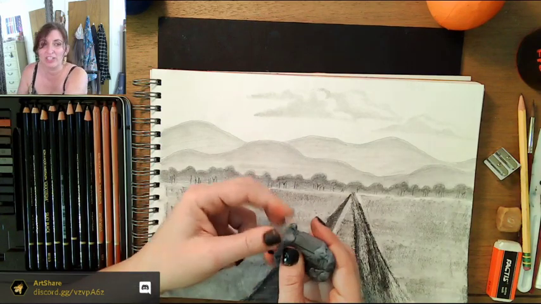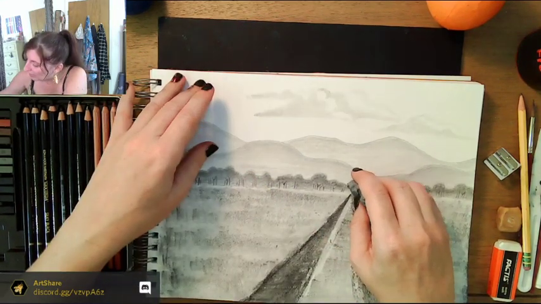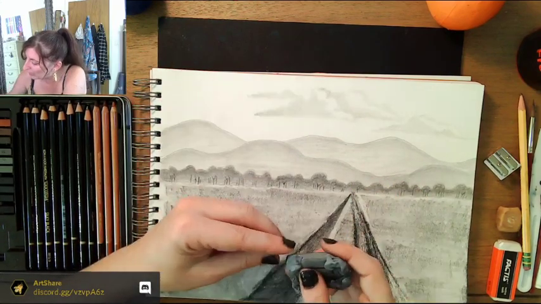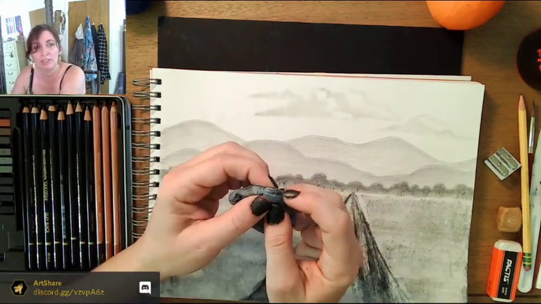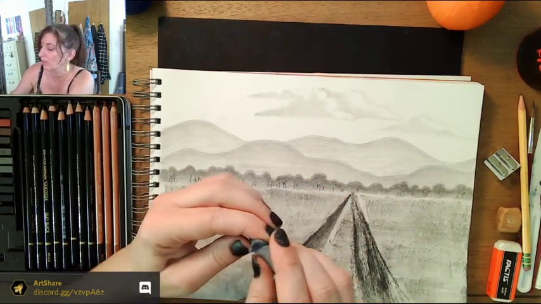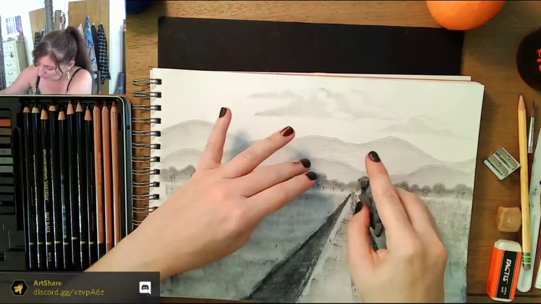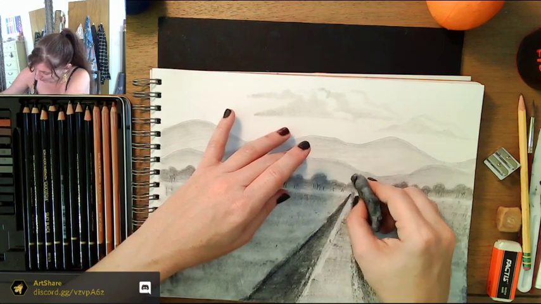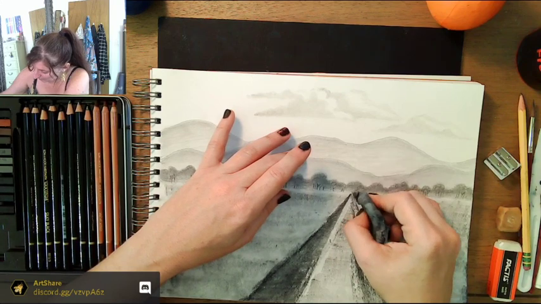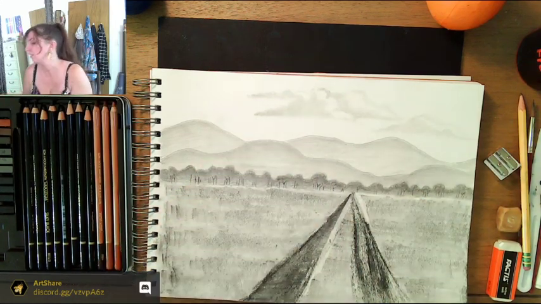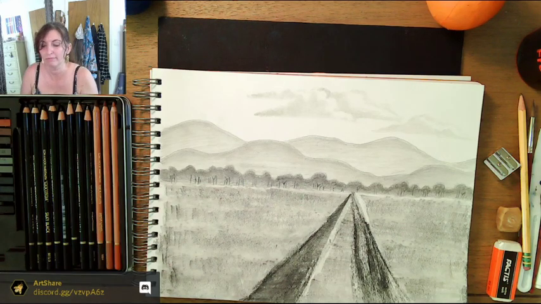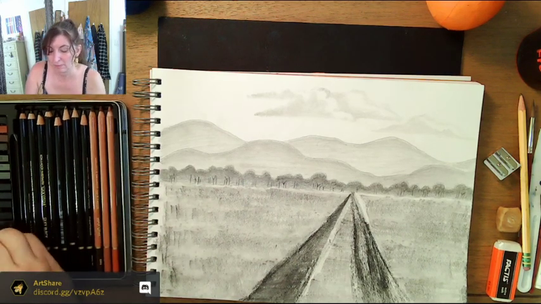See, I have to keep changing out my eraser because it gets overloaded with charcoal. Charcoal's just a pain to erase. See what it's doing? It gets the charcoal on there. All right. I think this is going to be good enough. I think that's going to be good enough. It is. Because I said so.